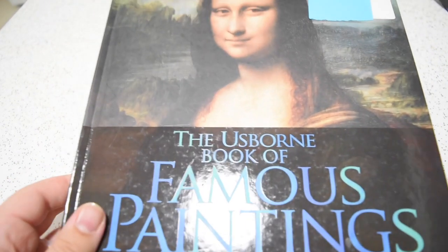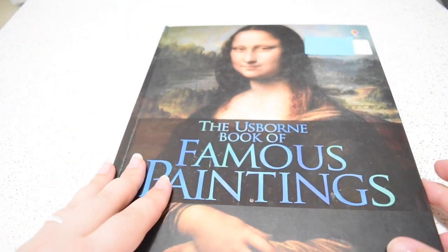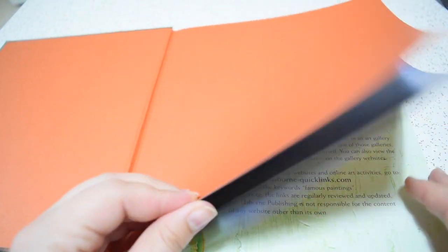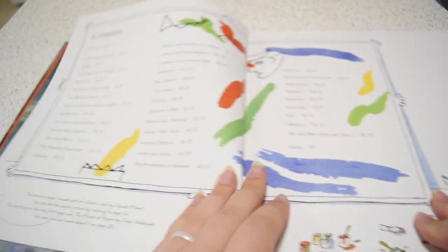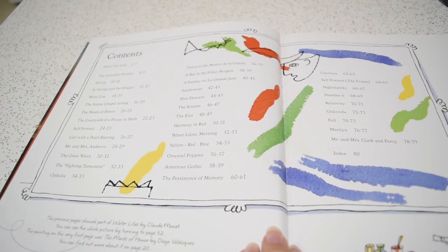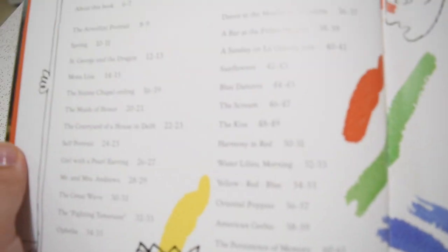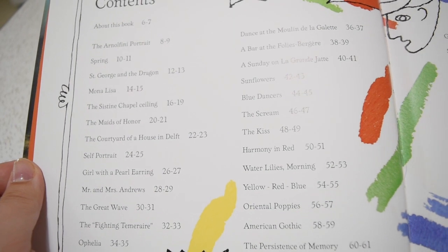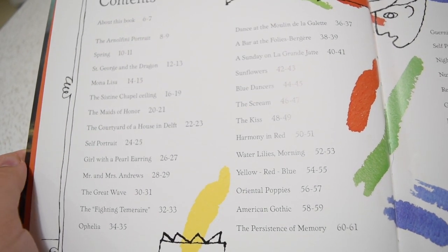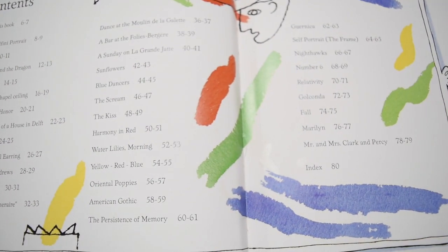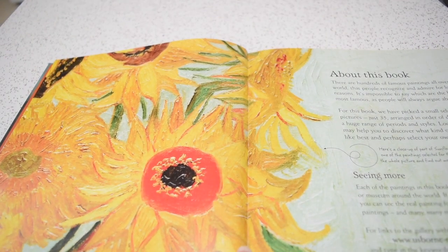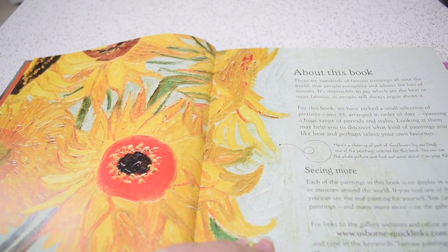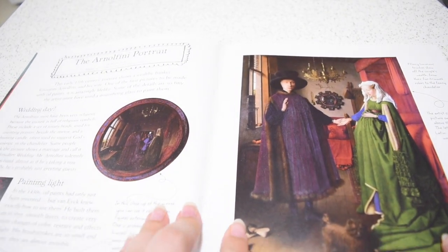Then is the Usborne Book of Famous Paintings, with, of course, the Mona Lisa on the front. Here is the table of contents if you are interested in knowing what is in here. And then there's like an about this book section, and then it gets right into it.